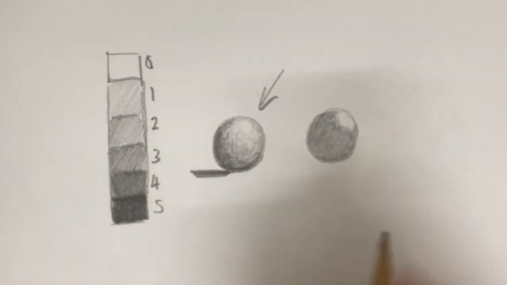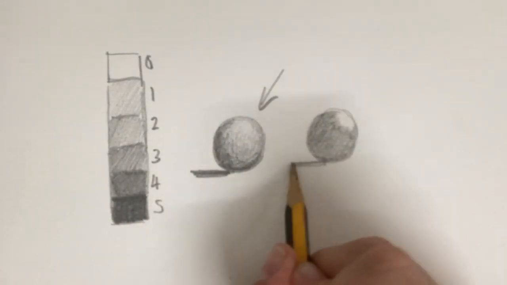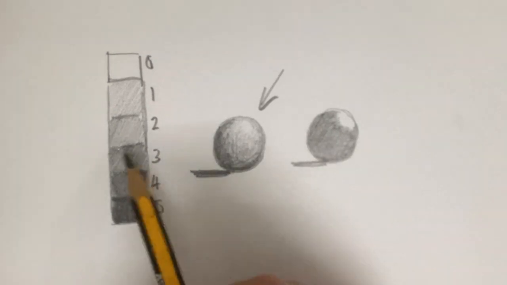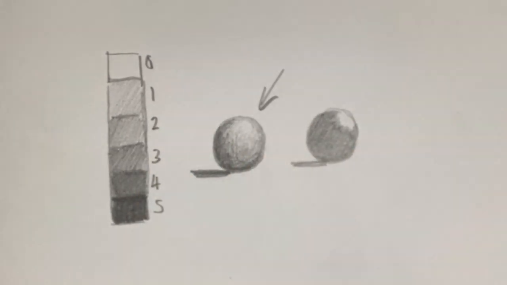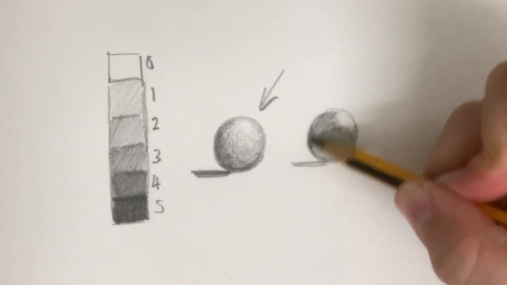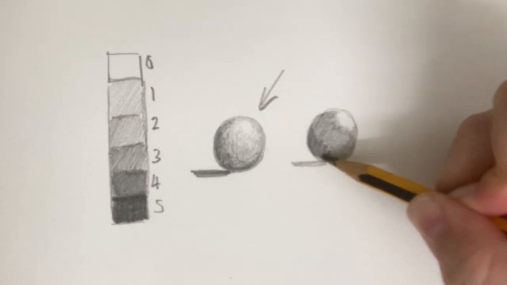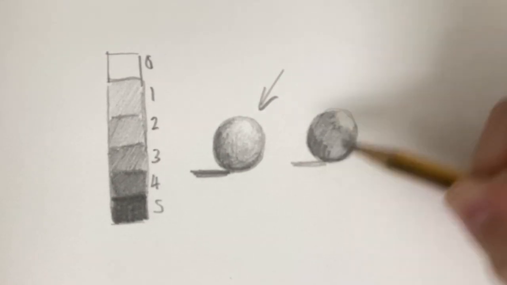Comparing the two. I'll still give it that little shadow. I'm still thinking of the light source, but I've just gone for a 3 and a 0, and it looks very flat. If I now try and add a 5 and a 4, I can improve this image.